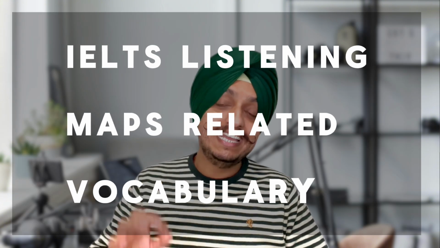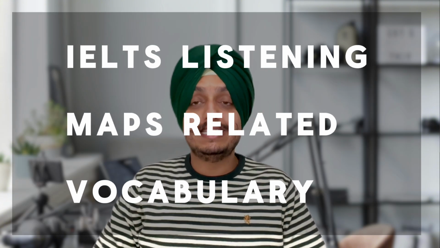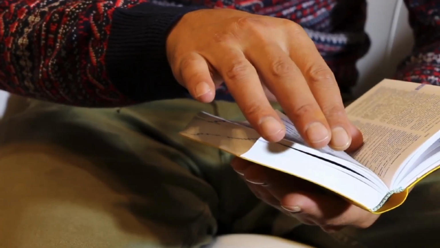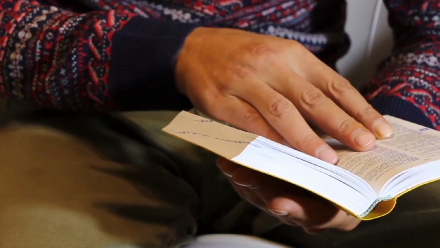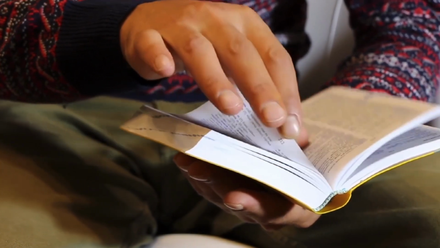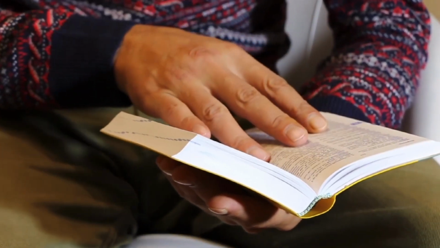So now that we've learned about the different types of IELTS listening map questions, let's focus on some important vocabulary that will help us better understand and tackle these questions. So our next part is key vocabulary for IELTS listening map questions. To excel in map-based questions on the IELTS listening test, it is essential to grasp the vocabulary commonly used to describe locations, directions, and spatial relationships. Let's explore some of the key terms.